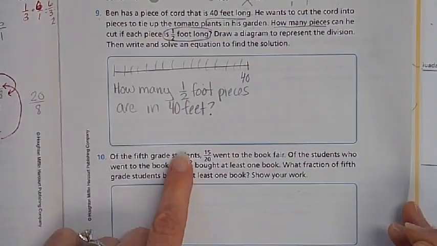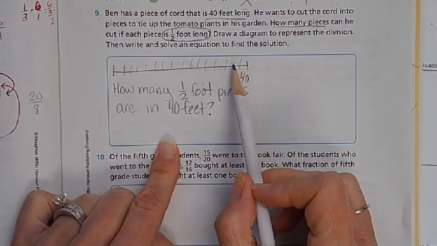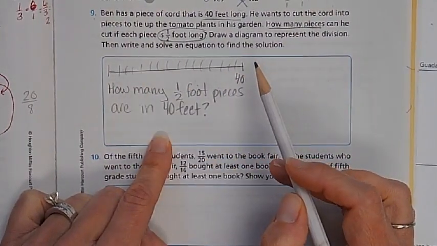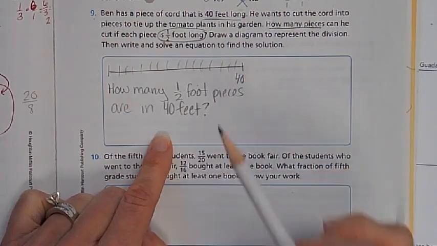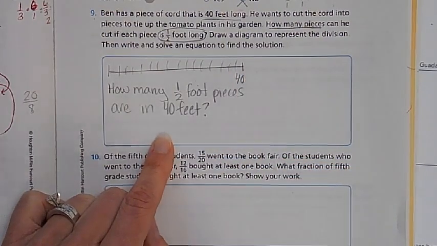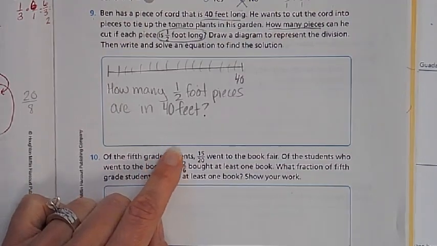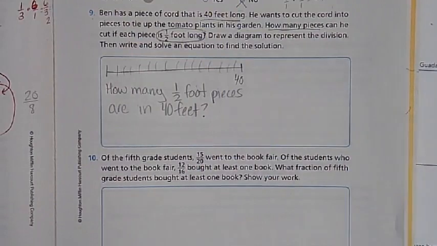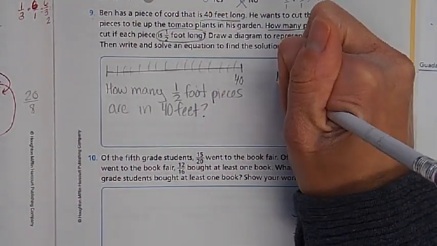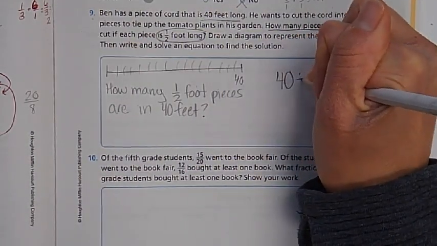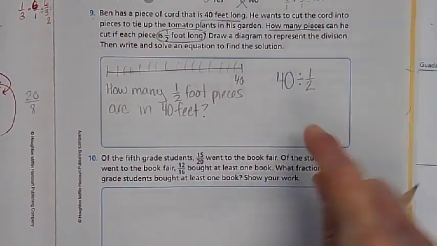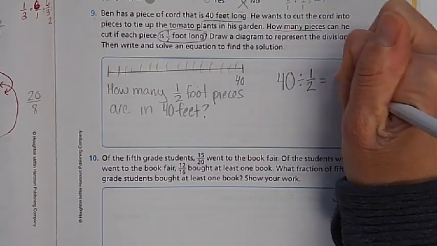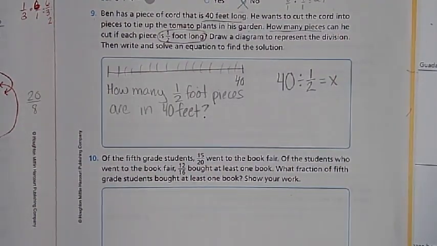Now, if I'm looking at that question and thinking about what this means as a diagram, and he's cutting up the 40 foot piece of string, what I need to realize is that I need to get a bigger answer than what I'm starting with. Because if I'm cutting up this piece into smaller pieces, I should end up with more. So my equation is going to be 40 divided by 1/2, because this is answering this question. 40 divided by 1/2. How many 1/2s are in 40?